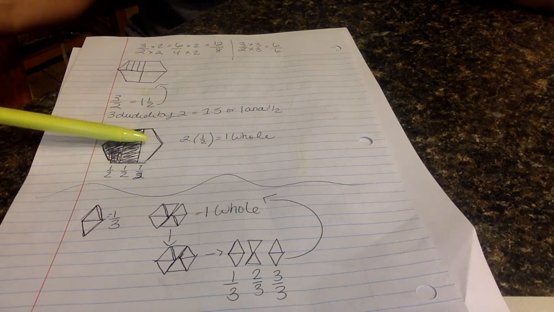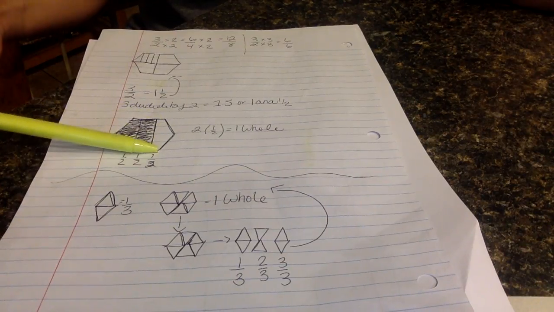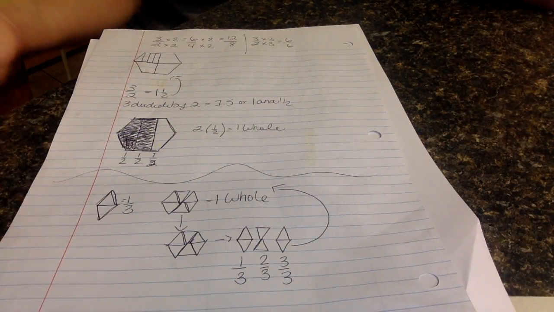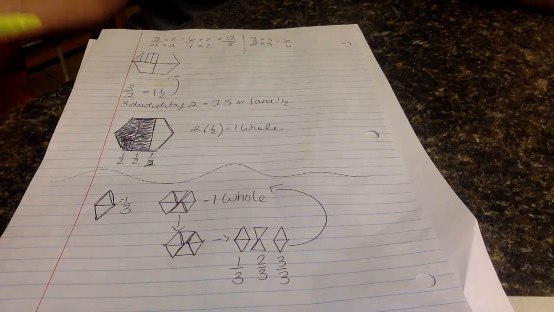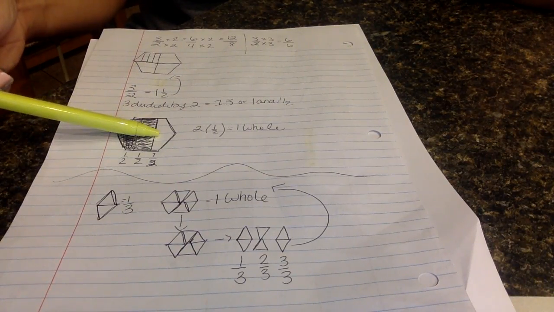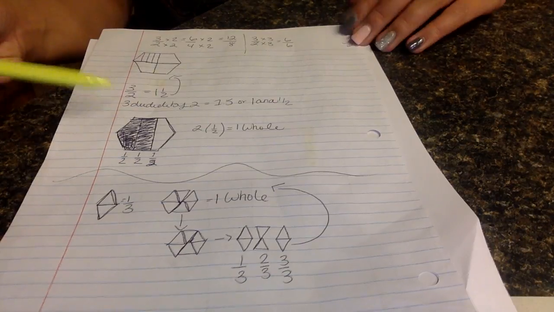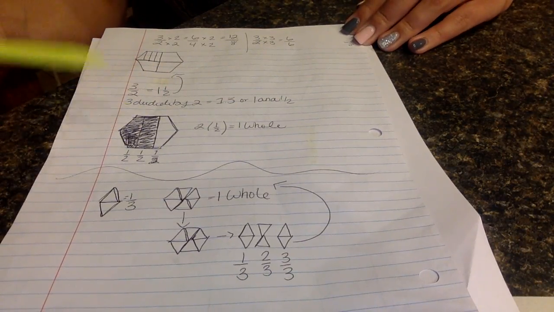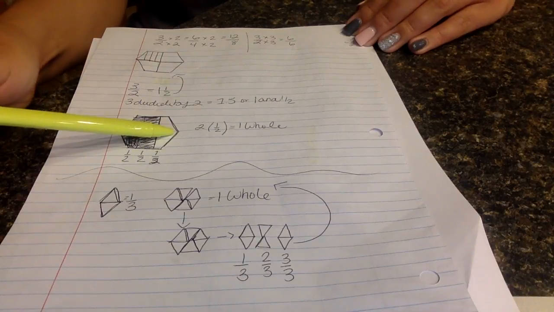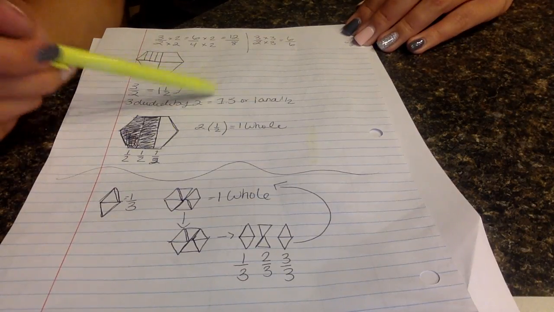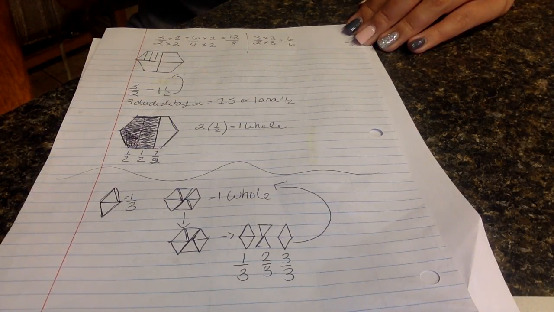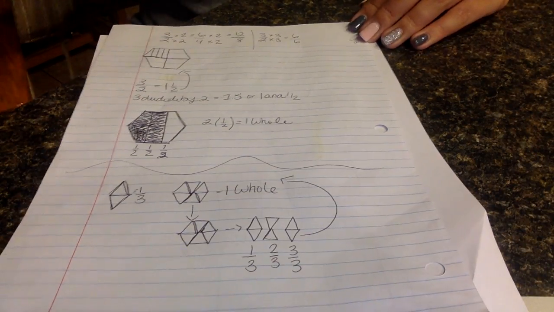And then we're left with 1 unshaded piece that equals 1 half. So therefore, here we get our 3 halves, or your 1 whole and another half, which would be the 1.5, which is equal to the 1 1/2 that we explained earlier.